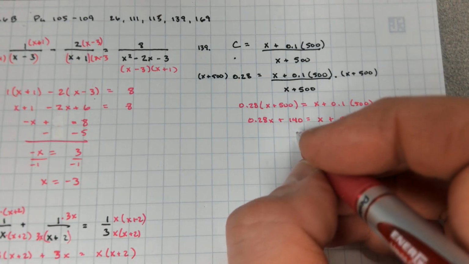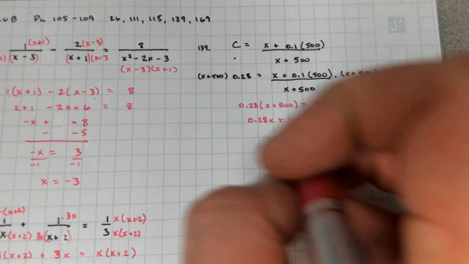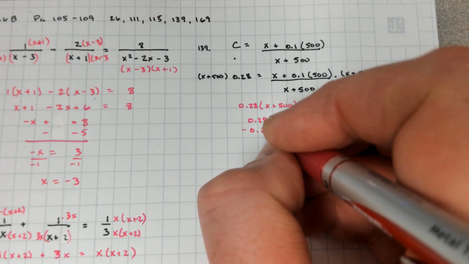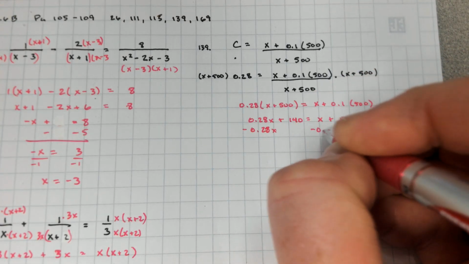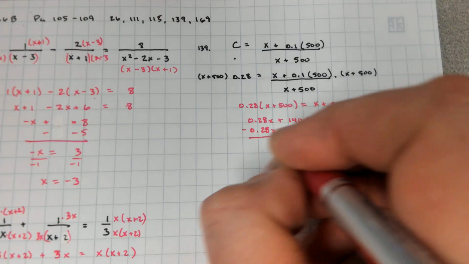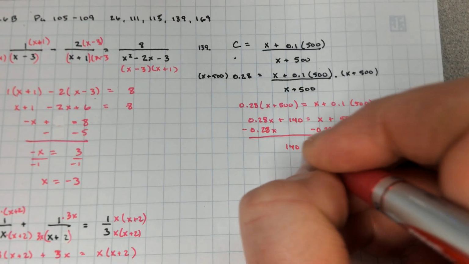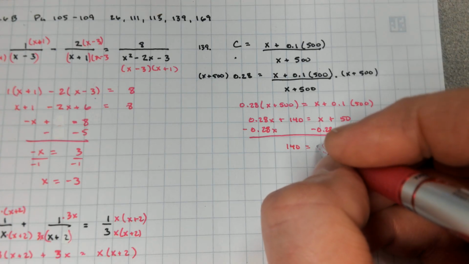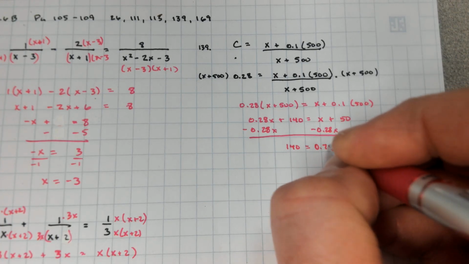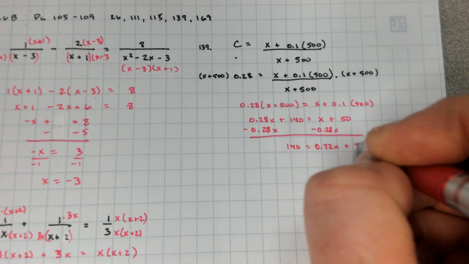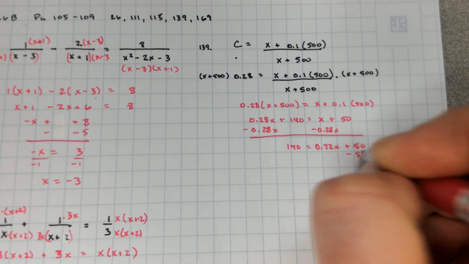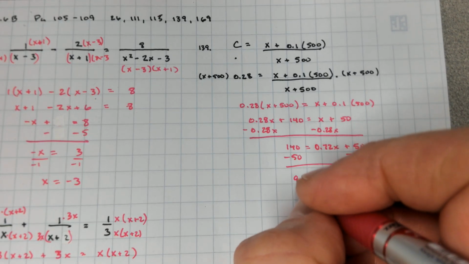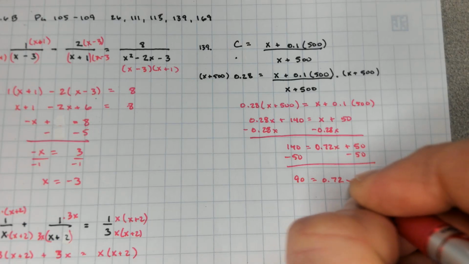And then we can combine like terms here, or move things to the same side. So I'm going to subtract the 0.28x from both sides. And that's going to give me 140 equals 1 minus 0.28, that's 0.72, so 0.72x plus 50. And then we'll subtract 50 from both sides. So that'll give me 90 equals 0.72x.